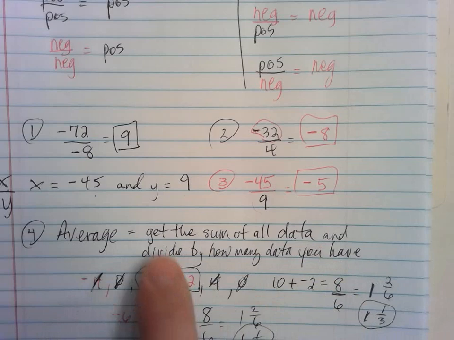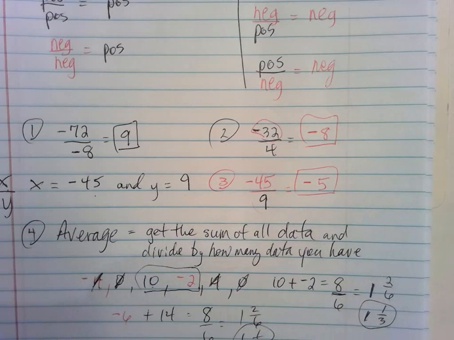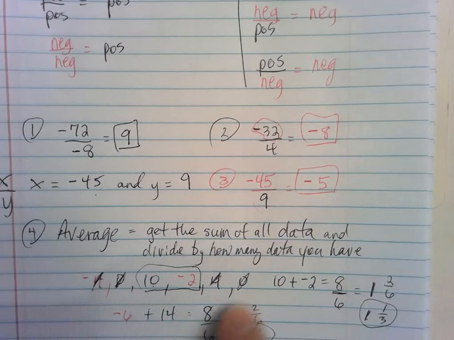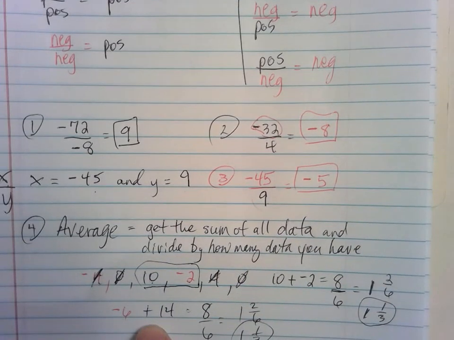Don't forget to do the average. You add up all the data, divide by how many you've got. So add them up. Make sure you use your add rules. If they got different signs, that's when you really subtract them. And then divide by how many data you got. And that's how all that stuff works for dividing integers, people.